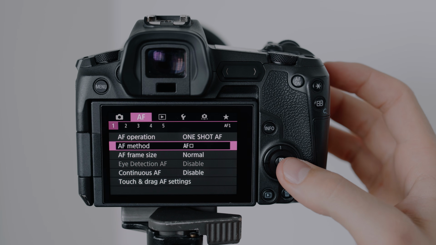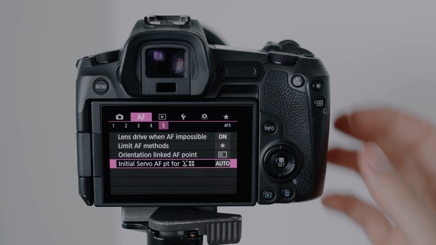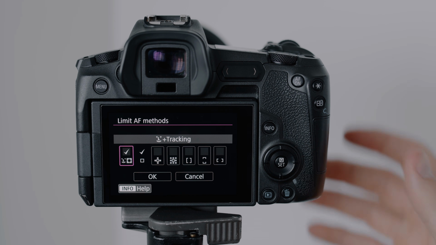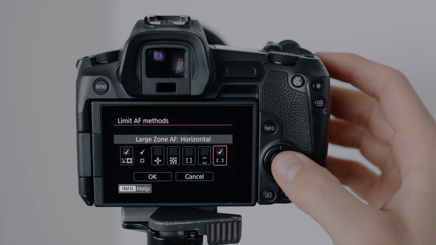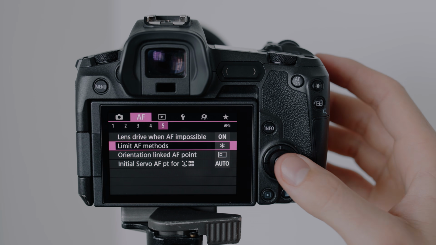So if we scroll over into, I think it is tab number 5, you'll see there's an option there that says limit AF methods. And then you can simply tick and untick different methods. So I know that I only use face and eye tracking and the single point focus. So I only have those two ticked.